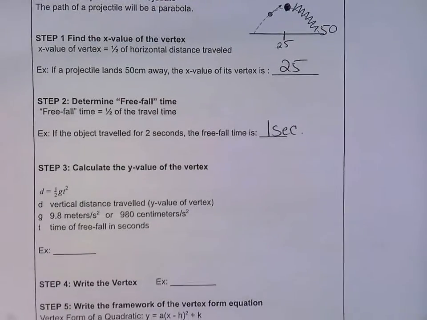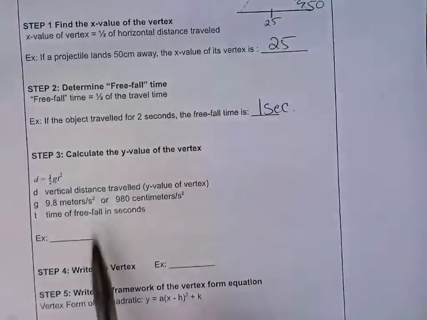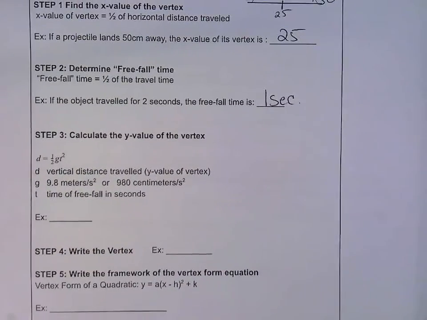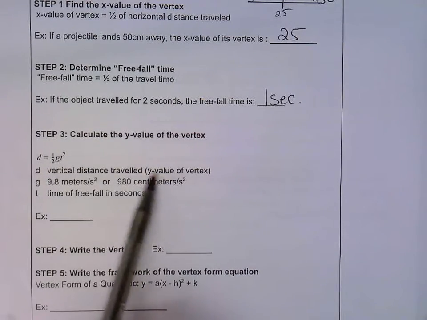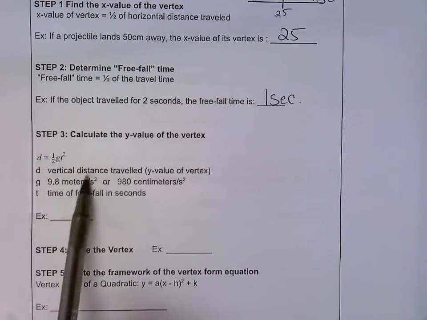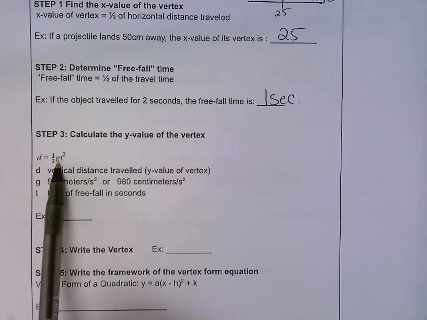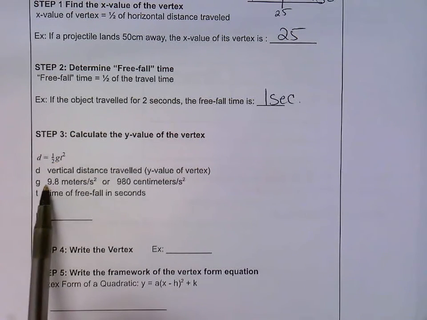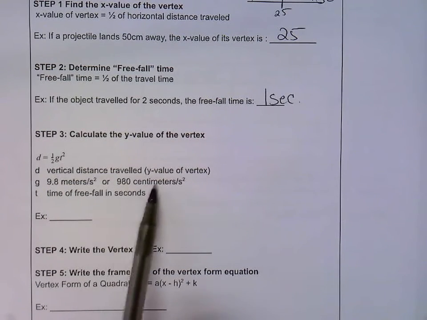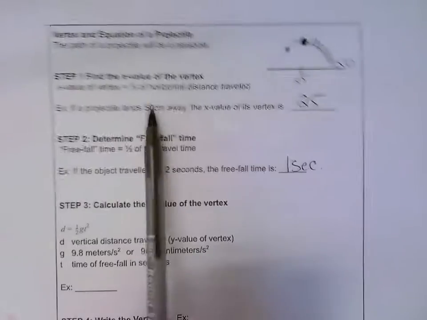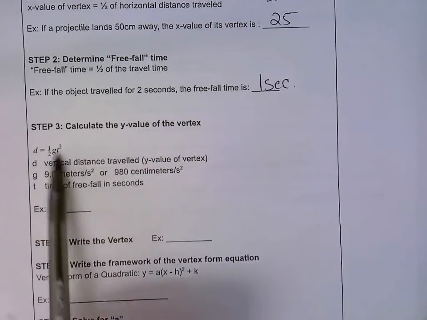Then to calculate the y value of your vertex, x comma y, you're going to use this equation that relates to gravity. d represents the y value of our vertex, how high off the ground. 1/2 is just the number 1/2. g stands for the force due to gravity. You're either going to use 9.8 if your calculations are in meters, or 980 if your calculations are in centimeters. Ours are in centimeters up here. And t is the time of your free fall, t squared.